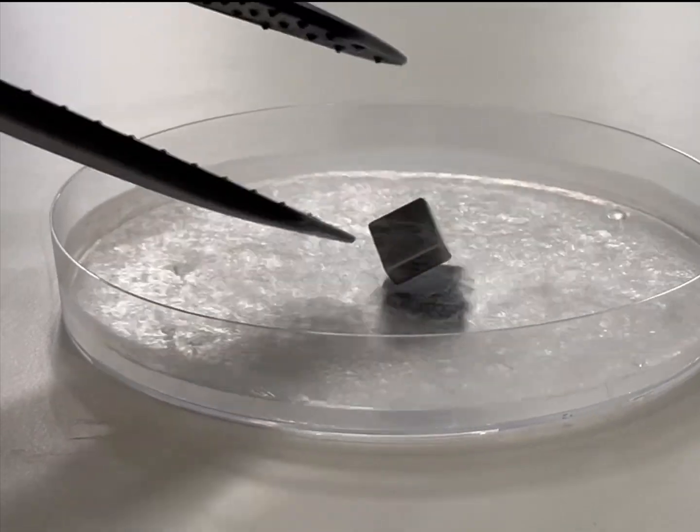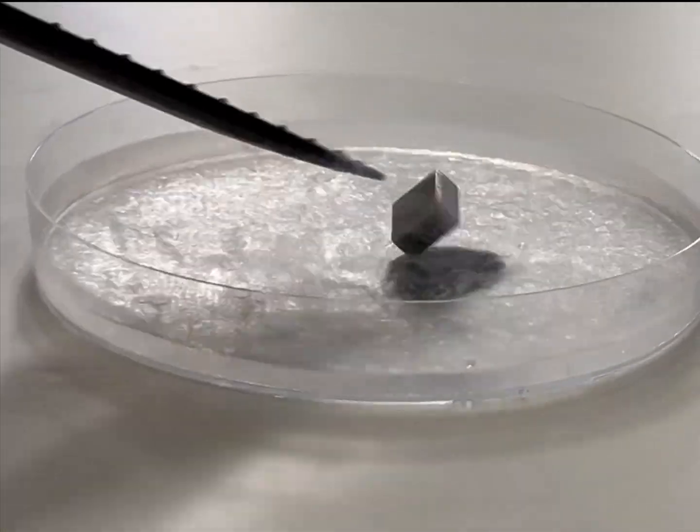No, that is completely pinned. I'm hitting that quite hard.